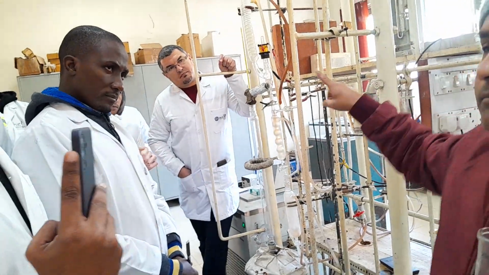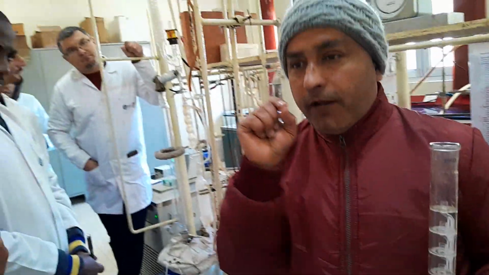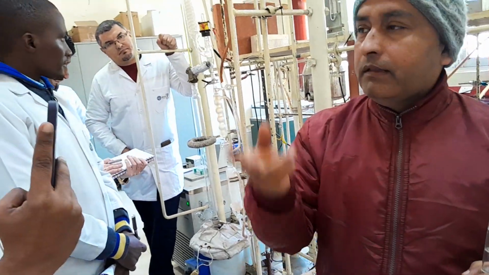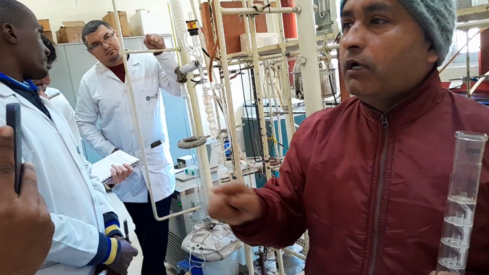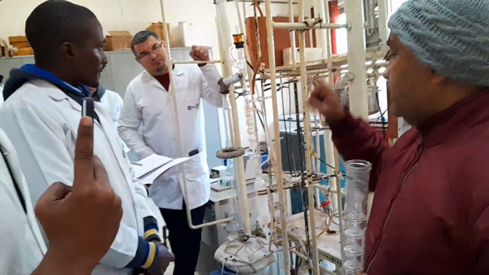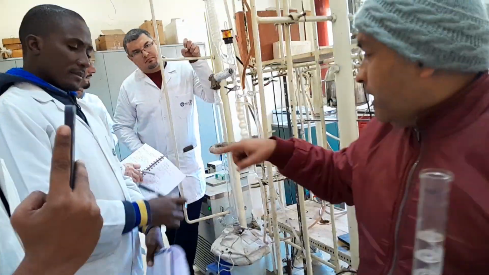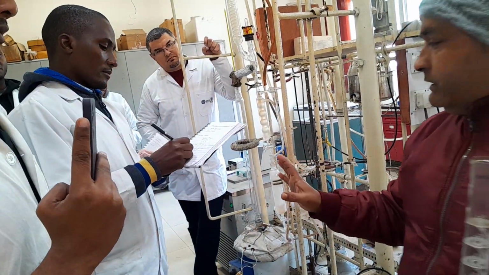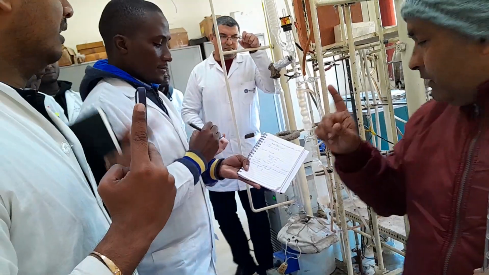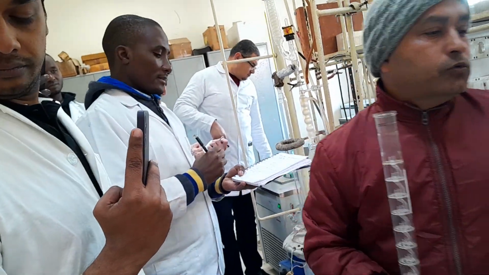role of reflux will start. Reflux means, which you can say, reflux ratio. That is R equal to L upon D. R equal to L upon D. This you can write: R equal to, in capital letters, R equal to L upon D.